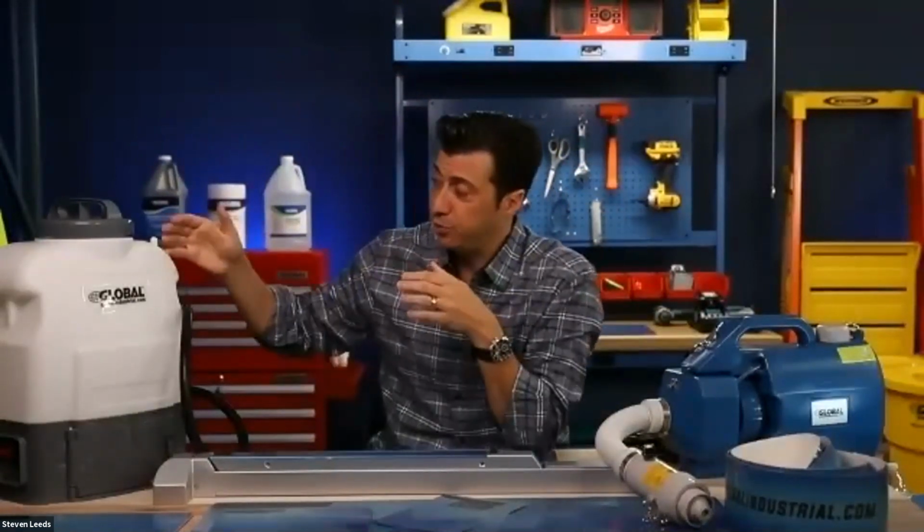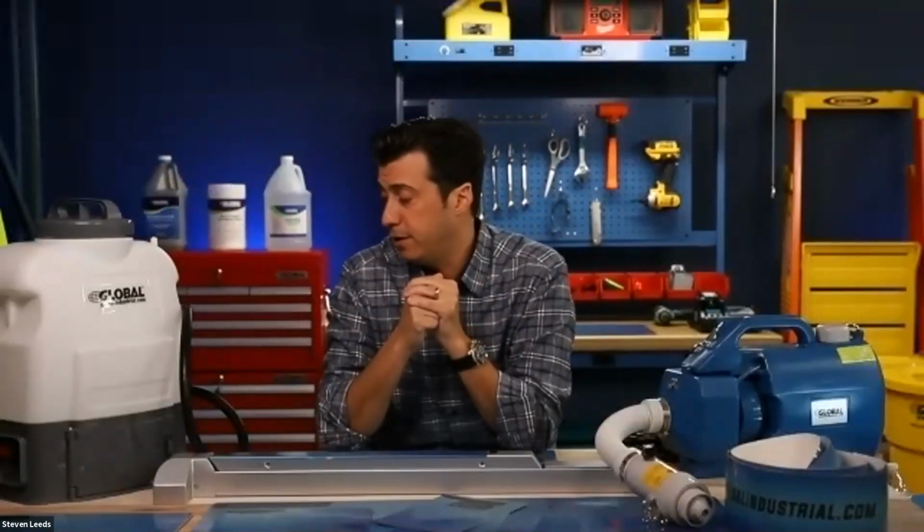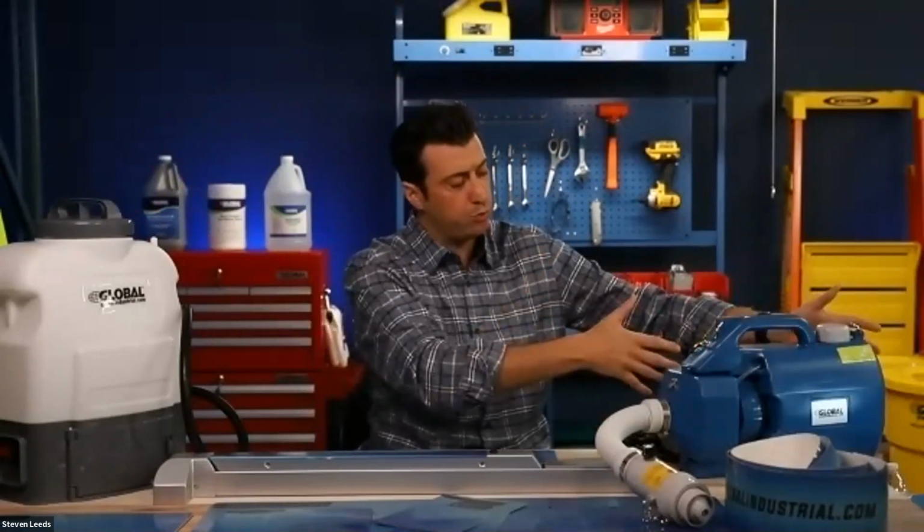Yeah, this unit has an 8-hour battery life. It holds 4.2 gallons of chemicals and is completely portable. So while you would use the regular fogger for wide areas, this would be more of a spot treatment on turnstiles, handrails, doorknobs, really anywhere. Like I said, this is my favorite machine.